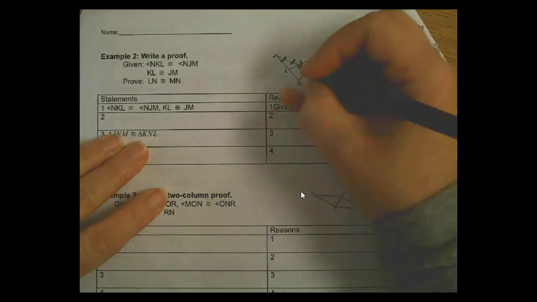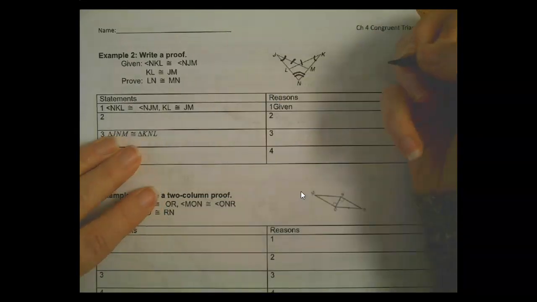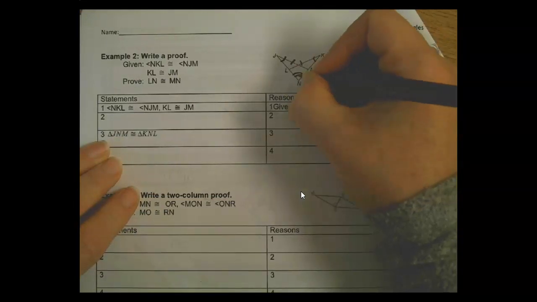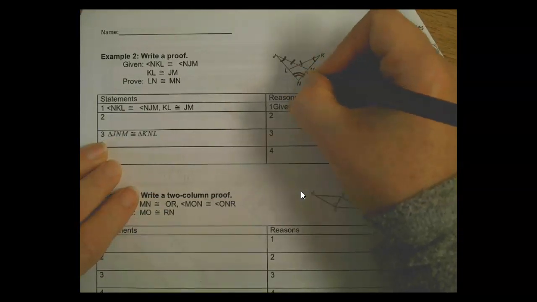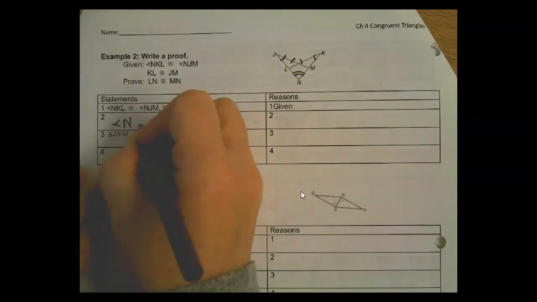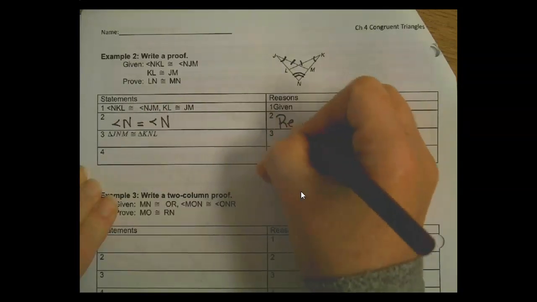One you probably didn't think about is that this is congruent to itself. Because it's on both triangles, it's almost like they're sharing that angle here. So we could say that angle N is congruent to angle N, and hopefully you know that's reflexive.